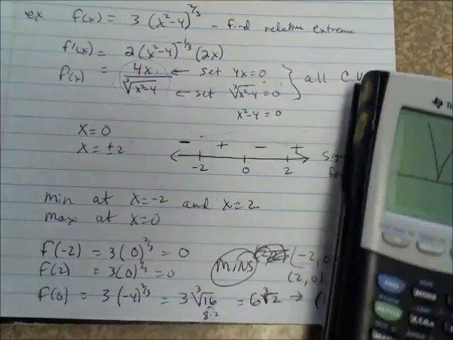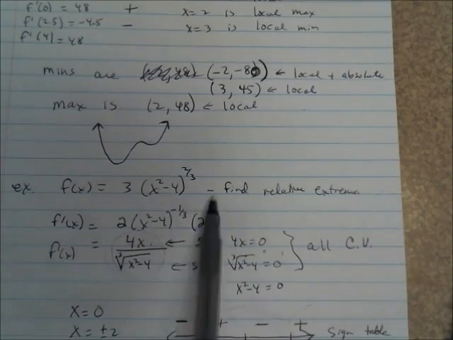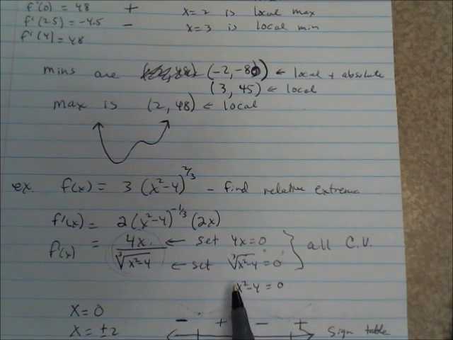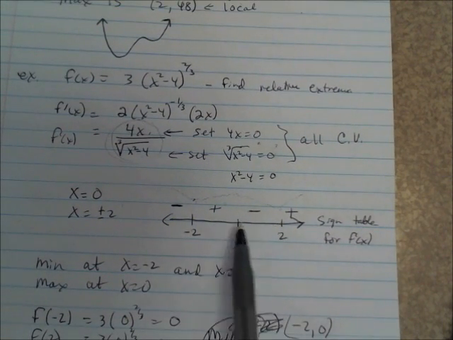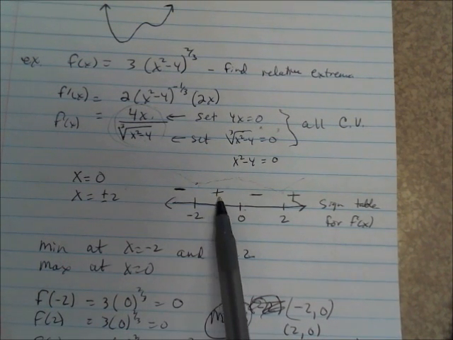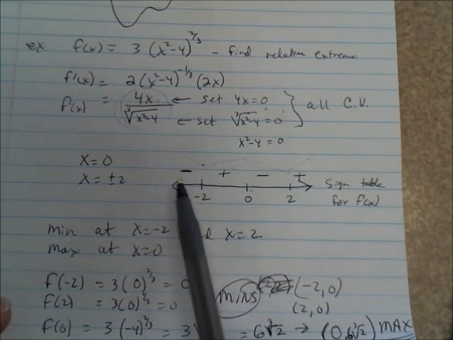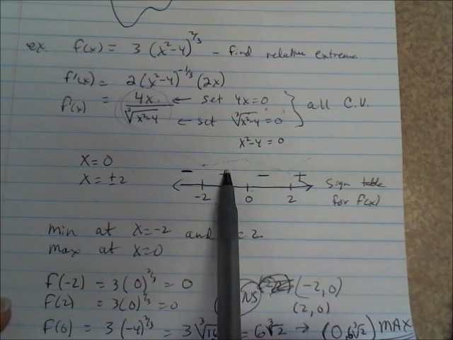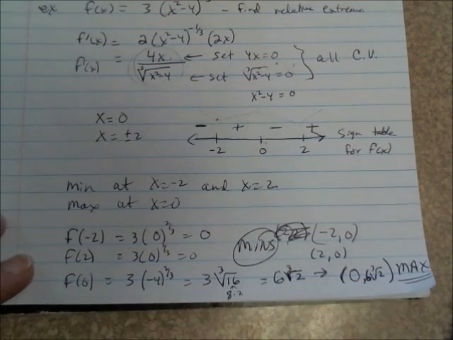So that's the first derivative test: taking the derivative, setting it equal to 0, finding the critical values, and then setting it up on a sign table. If the derivative changes from negative to positive, it's a min. If it changes from positive to negative, it's a max. If it doesn't change, if it goes from minus to minus, then it's not any kind of min or max at all. And that's it for today.